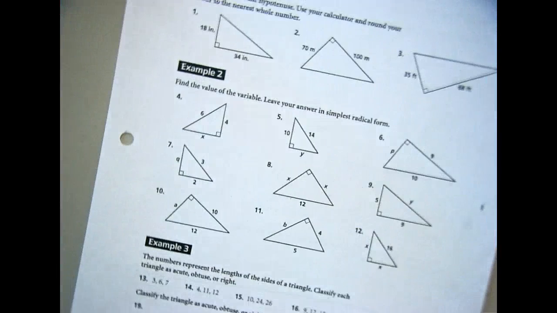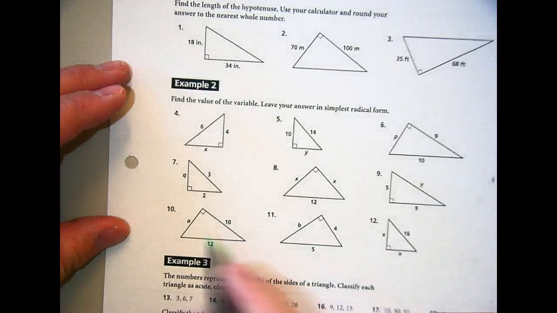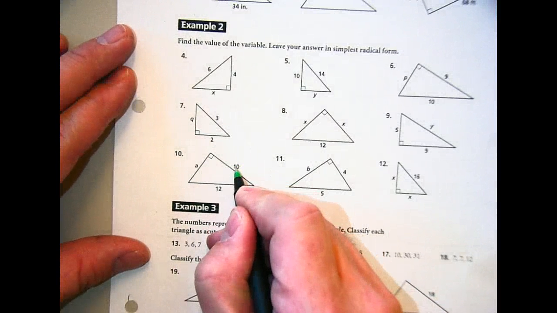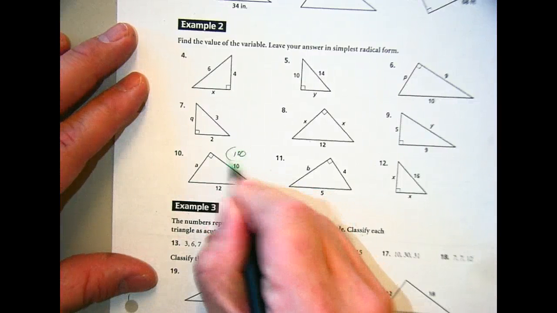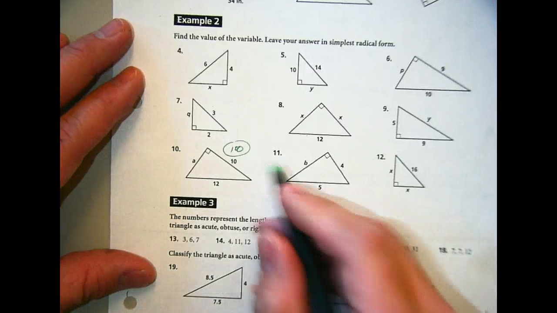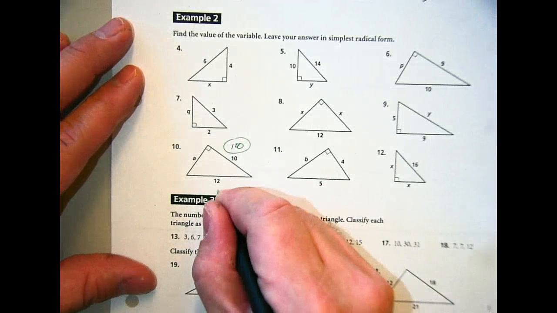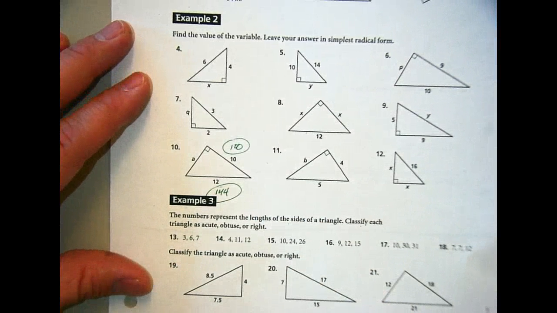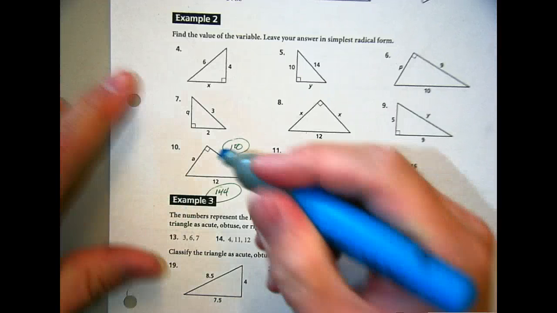Okay, everyone take a look at your assignment. Now, I expect to see work. However, one way that I allow students to show work on Pythagorean Theorem is, let's say you're doing number 10, I allow you to look at this and go, hey, 10 squared is what? 100. So I allow you to write that right there and put 100 and circle it. 12 squared is 144.